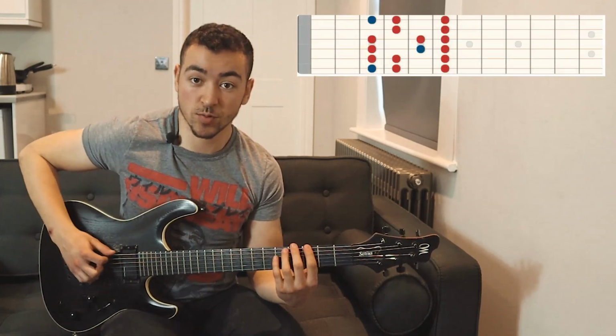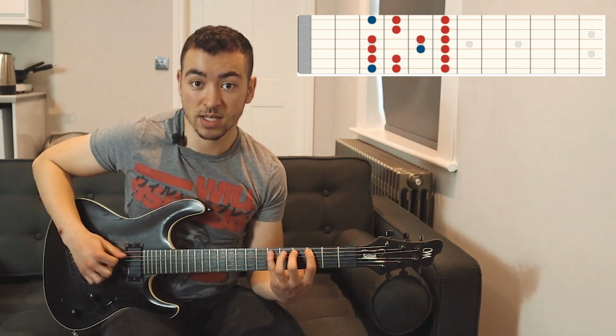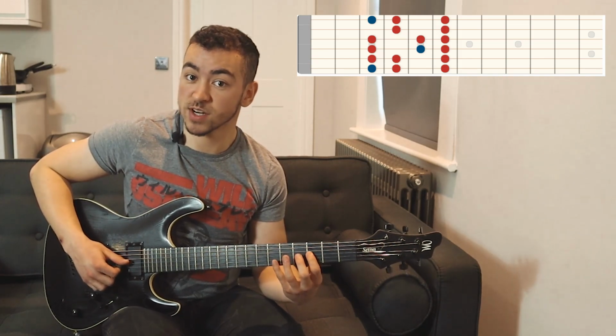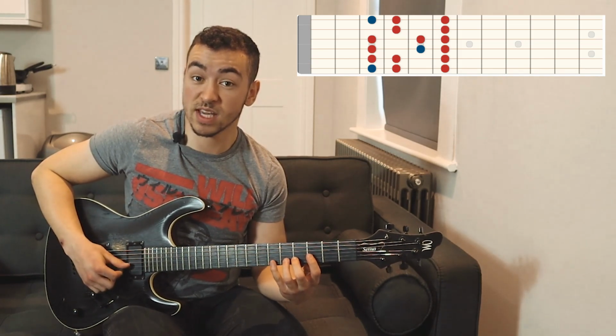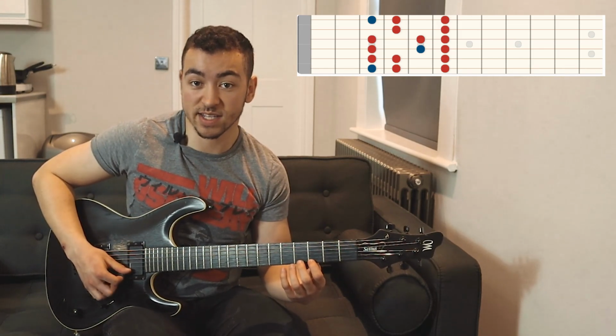So we're going to be playing 3-4-6 on the low E string, 3-4-6 on the A string, 3-5-6 on the D string, 3-5-6 on the G string, 4-6 on the B string, and 3-4-6 on the high E string.